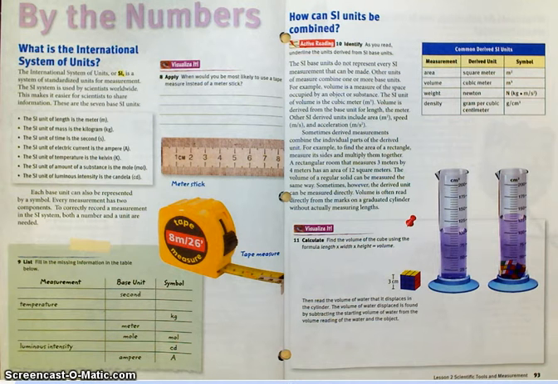There are 7 base SI units. Okay? The SI unit of length is the meter. The SI unit of mass is the kilogram. The SI unit of time is the second. The SI unit of electrical current is the ampere. The SI unit of temperature is Kelvin. The SI unit of amount of a substance is mole. And the SI unit of luminous intensity is the candela.